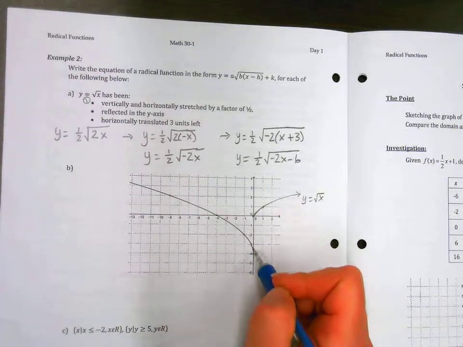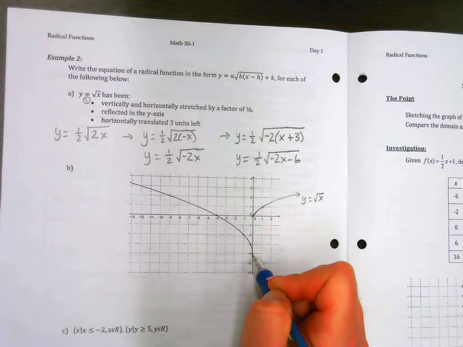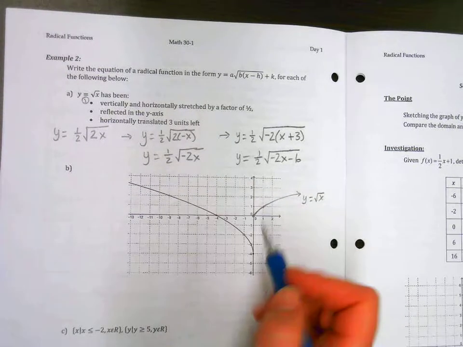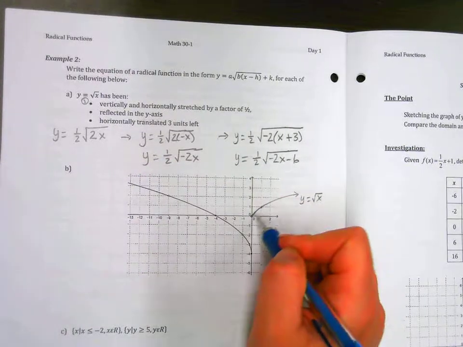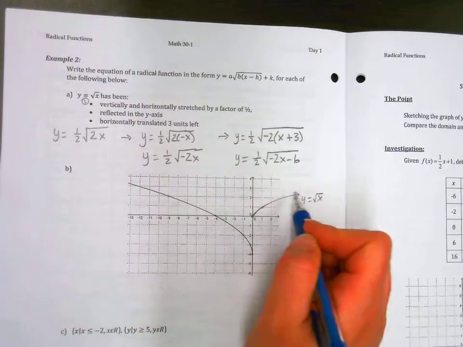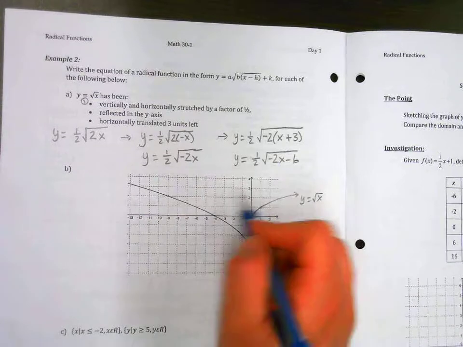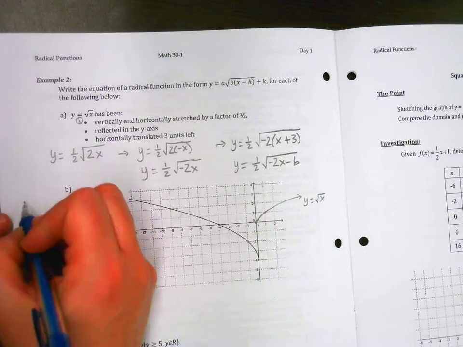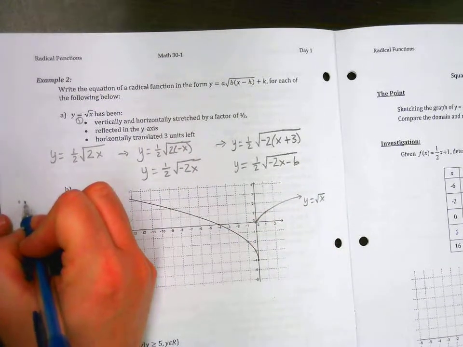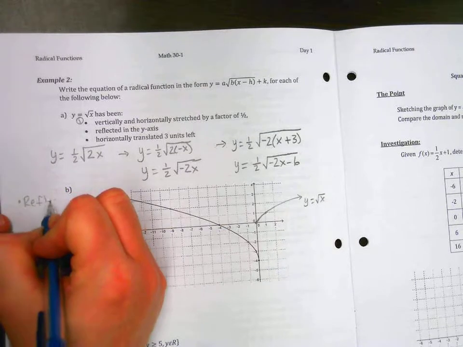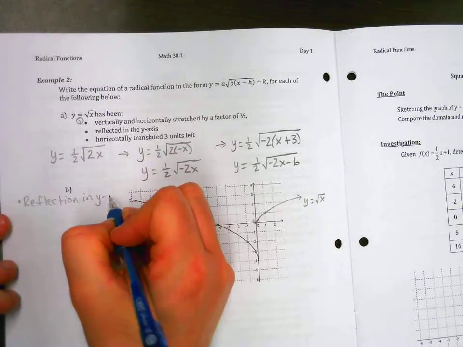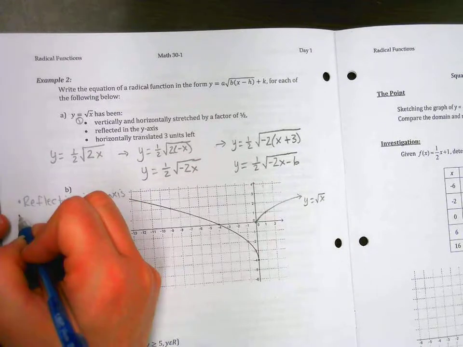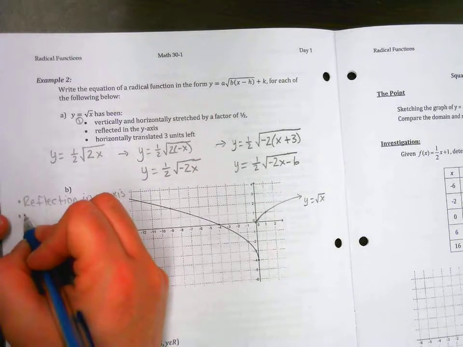Because the graph is now opening to the left, I can clearly see there is a horizontal reflection or a reflection in the y-axis. So I'm just going to describe what's happening here. Reflection in y-axis. Vertical translation of 4 down.